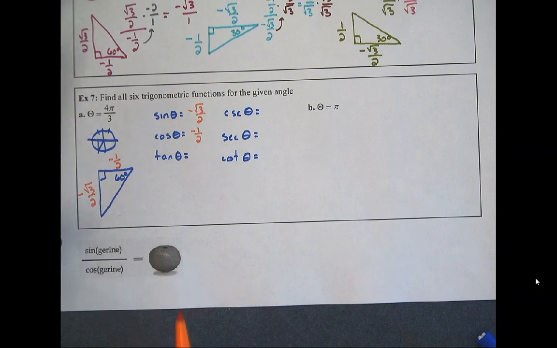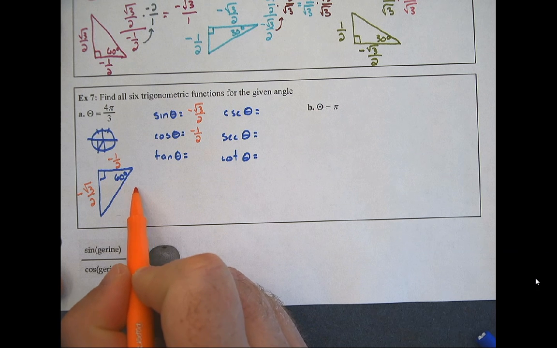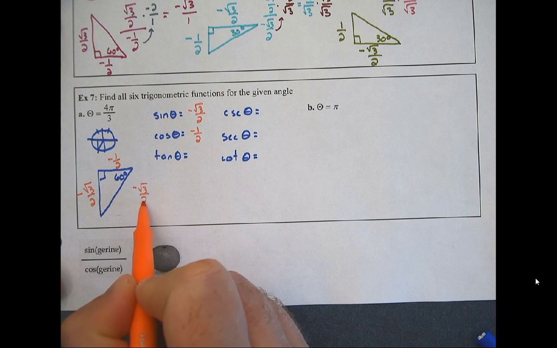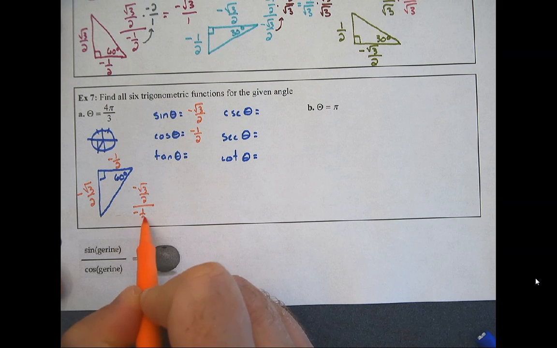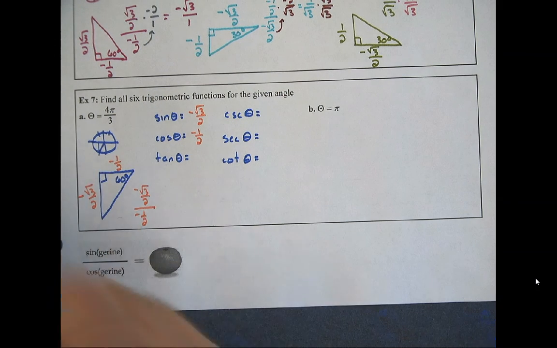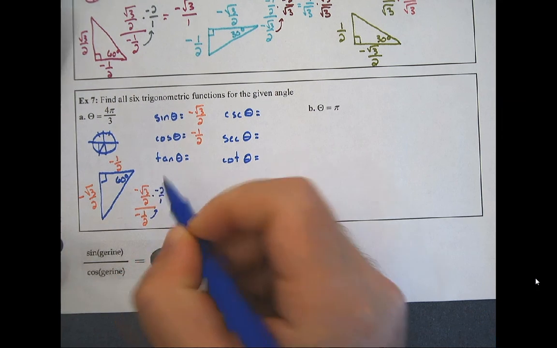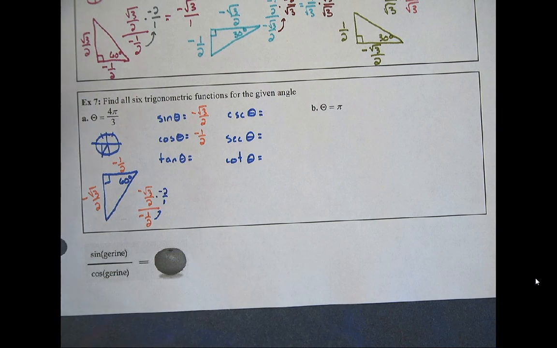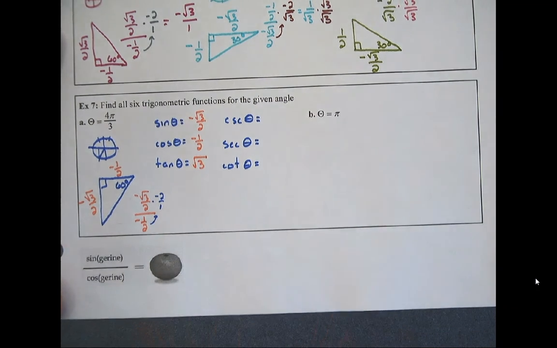Tangent takes a little bit of work. So tangent is sine over cosine. So that's negative square root 3 over 2 over negative 1/2. Nobody in the world can divide fractions, so we flip and multiply instead. So negative times a negative is a positive. Those two cancel, and then we get just root 3.